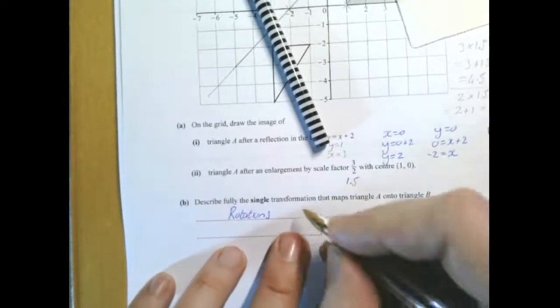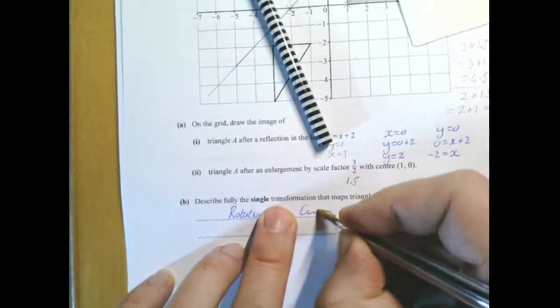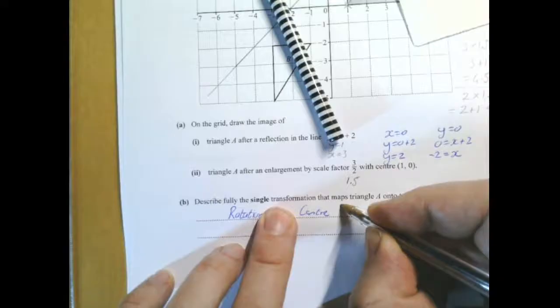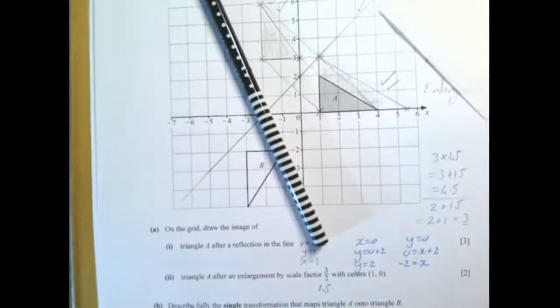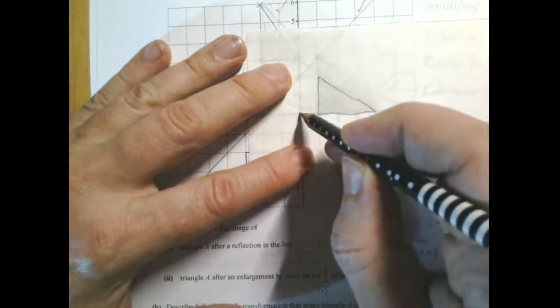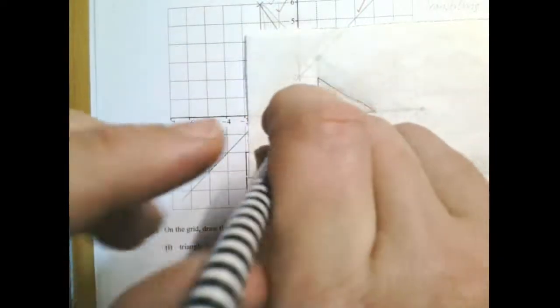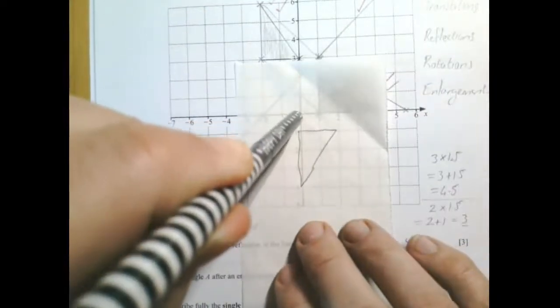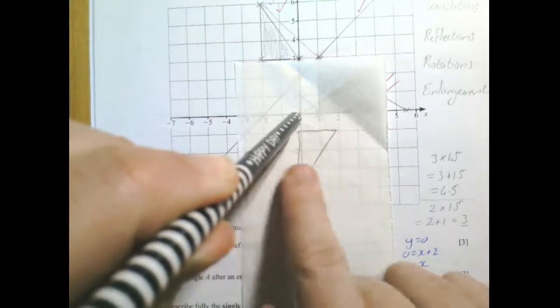Next thing about a rotation, it's got a center of rotation. Okay, there is a way to find this with a compass, but I think it's quicker doing trial and error. So if we put it at the point 0, 0, we can see we're about 3 squares to the side.